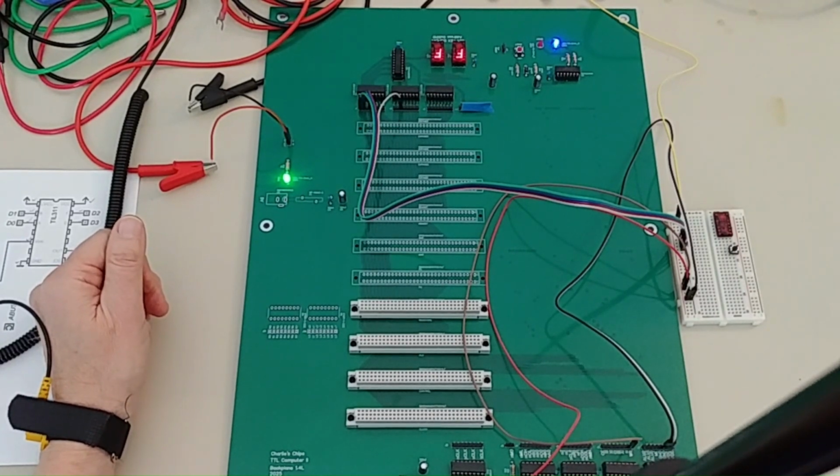We were using 2.2K pull downs for the active high signals, and this is the reason why I'm using these expensive resistor arrays in the DIP package, so that if I needed to change these pull up and pull down values, which I had lots of trouble with in my TTL computer, my last computer project, I could. I had a lot of problem getting the pull down values right, which is why I use these packages.